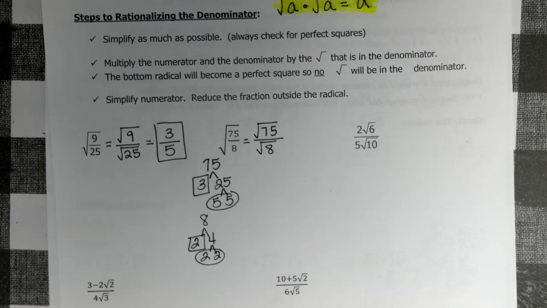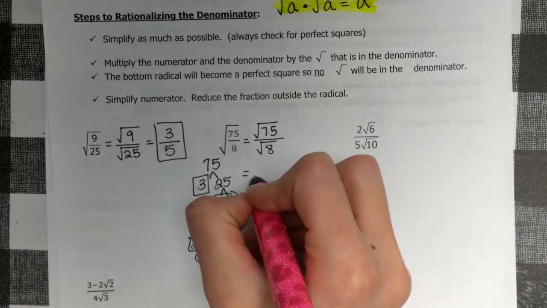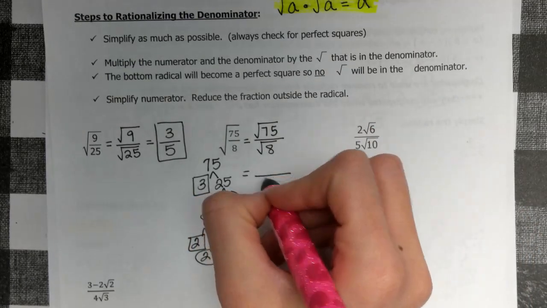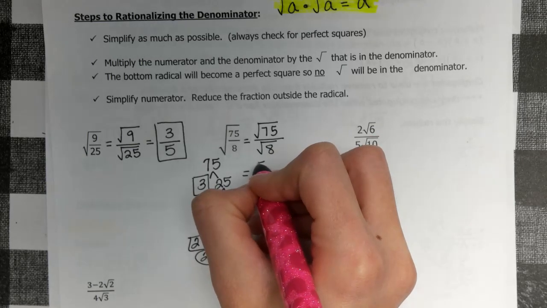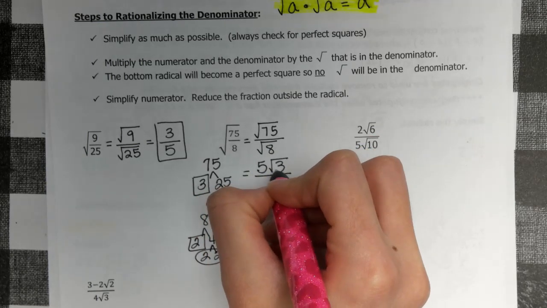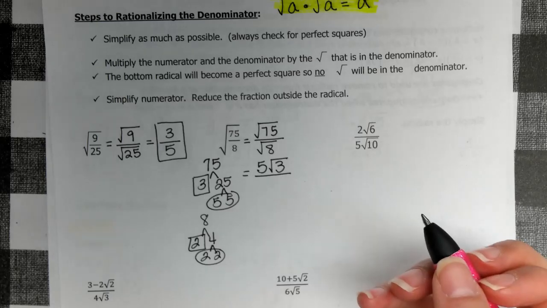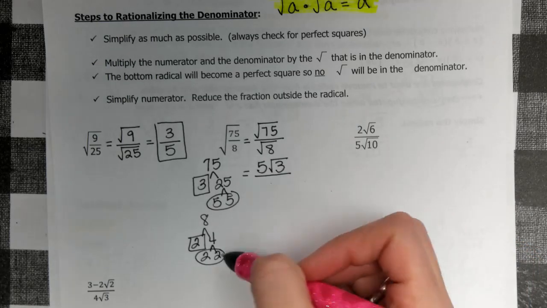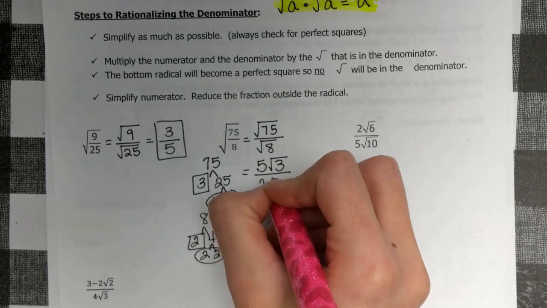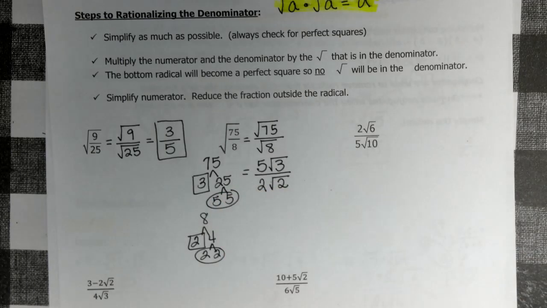Follow me? So the square root of 75 on my numerator is now what? 5 square root of 3. That square root of 8 on my denominator is now 2 square root of 2.